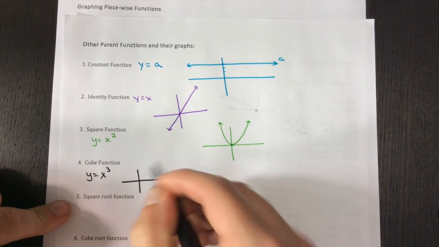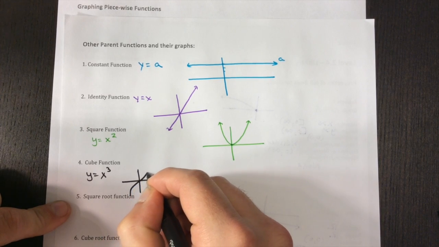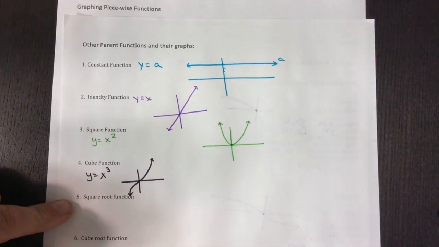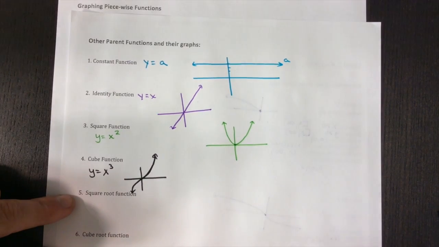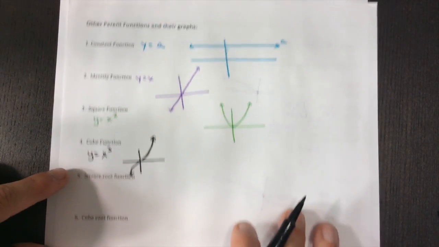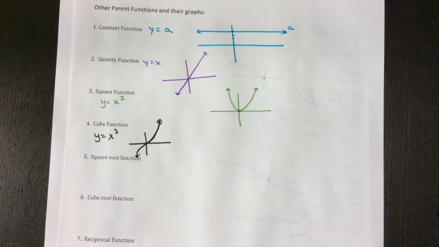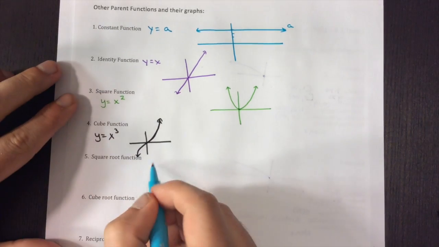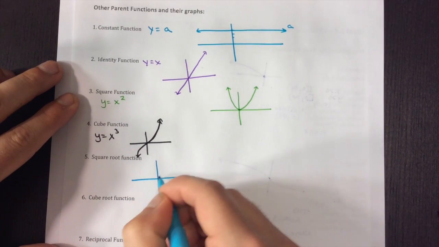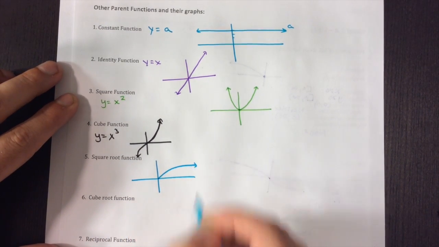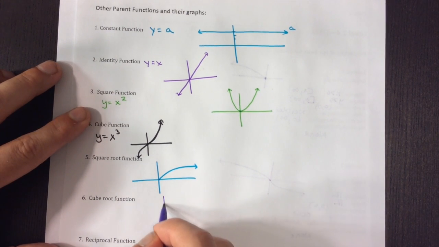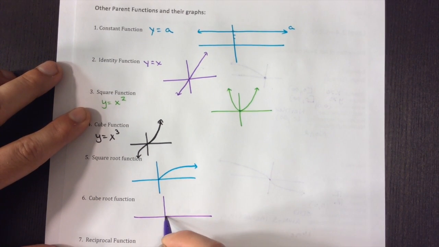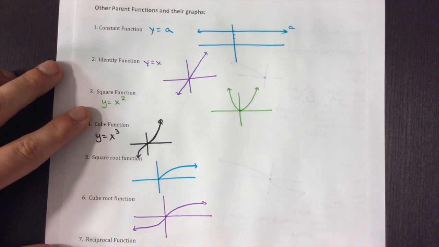So that's our, as often described, table function, or chair function, excuse me, tables and chairs. Looks like this. Our square root function, which we did on the front page, is kind of a half parabola, with a restricted domain. Our cube root function, which is off this way and then down this way.